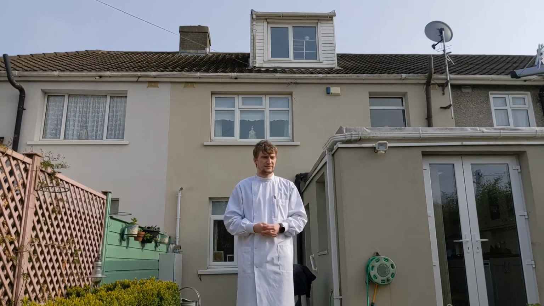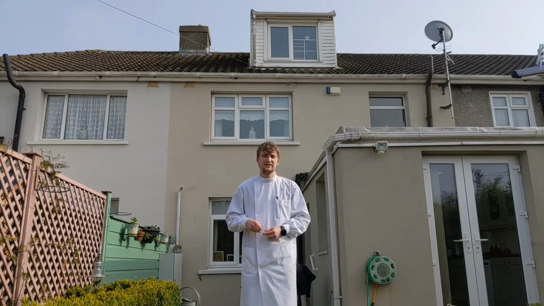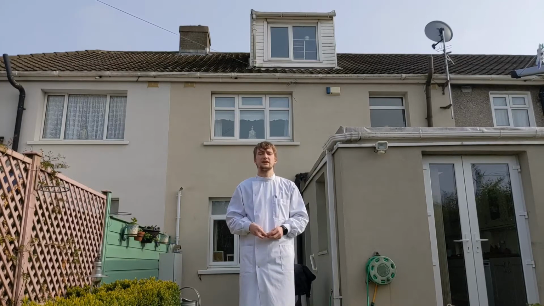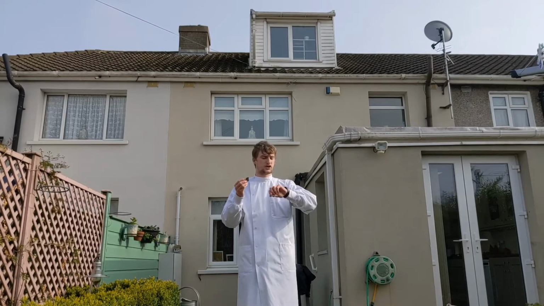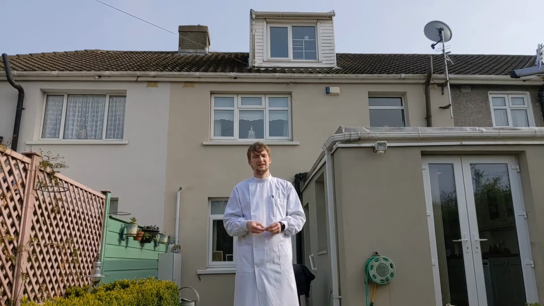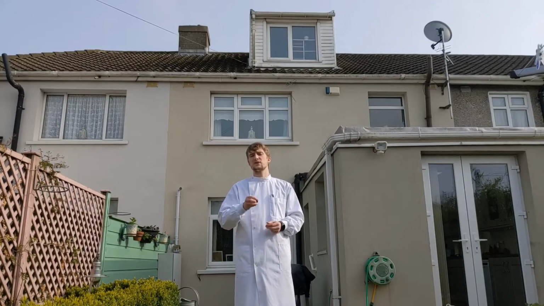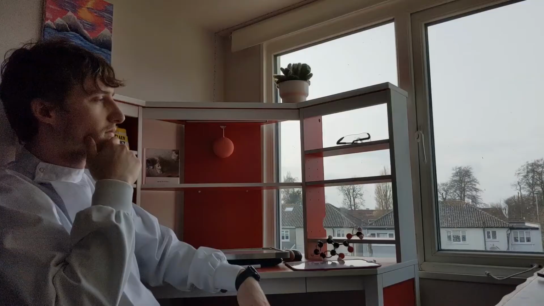And so, in the good way of doing science, I have decided that I measured the distance from that window to the ground using a rock and a watch. And you might be thinking, why? Well, let's go inside and I'm going to tell you why.